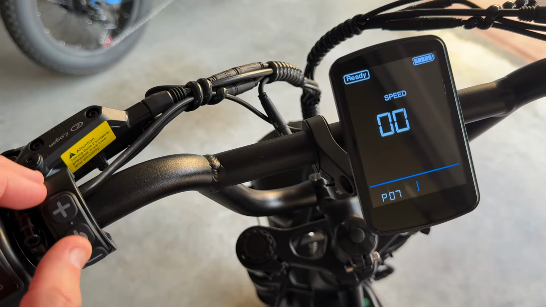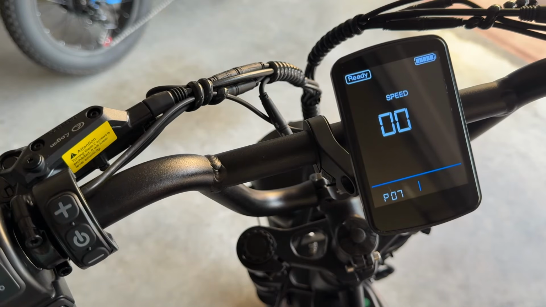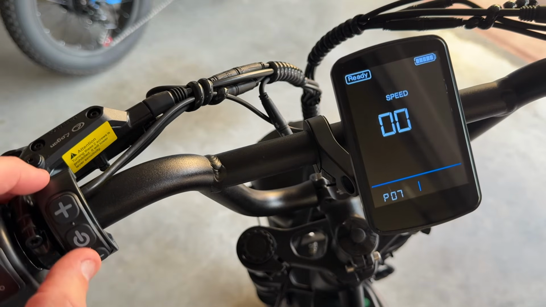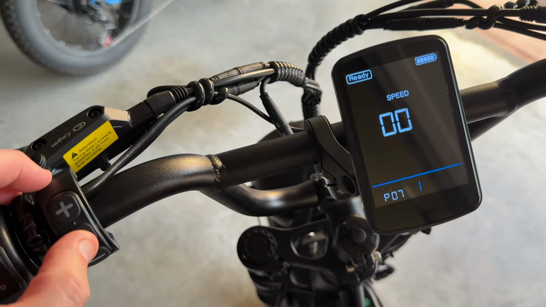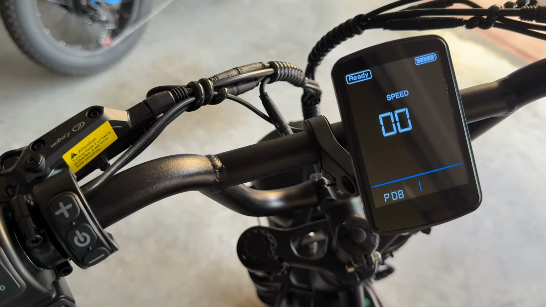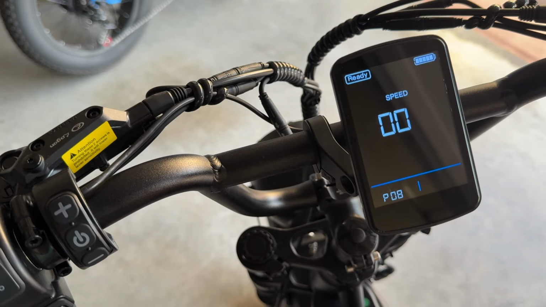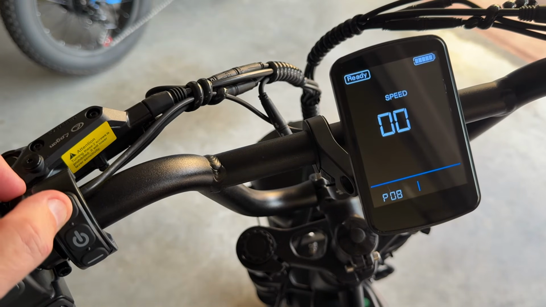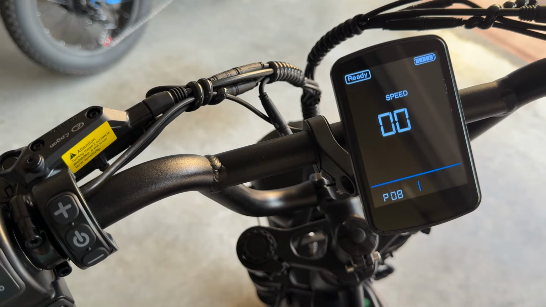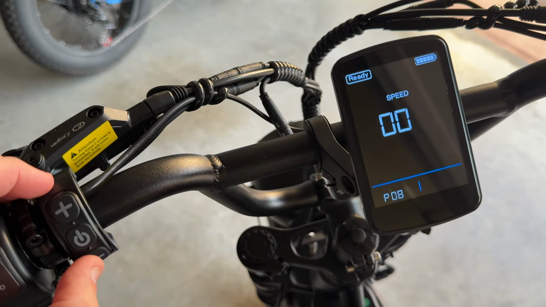Moving on to P07, this is for cruise control. So 0 is to leave the cruise control on, 01 is to turn it off. Moving on to P08, this is to clear the total mileage. You're going to hold the plus button for 5 seconds, and it will automatically reset the mileage on this bike.